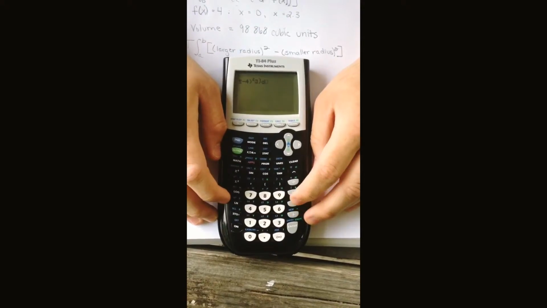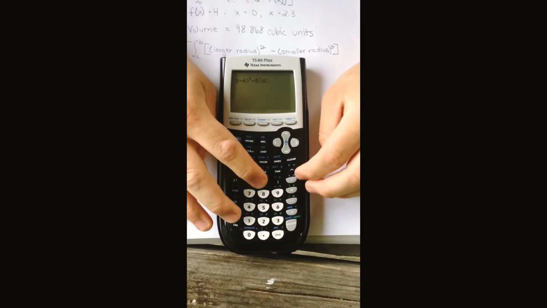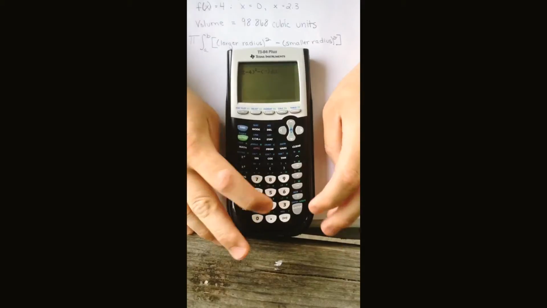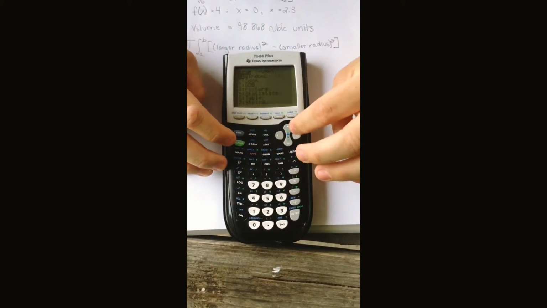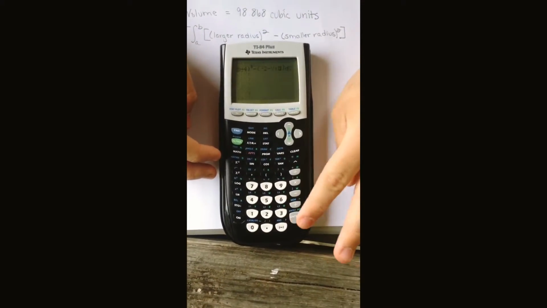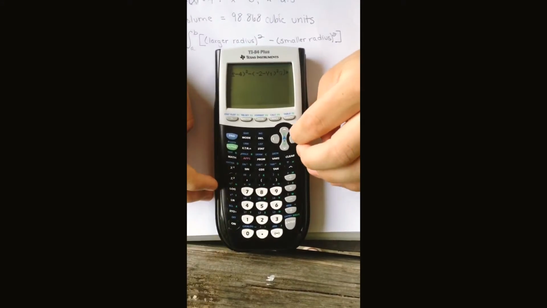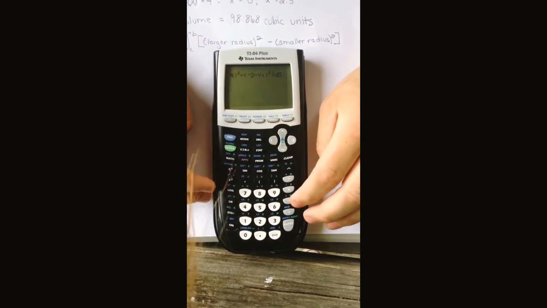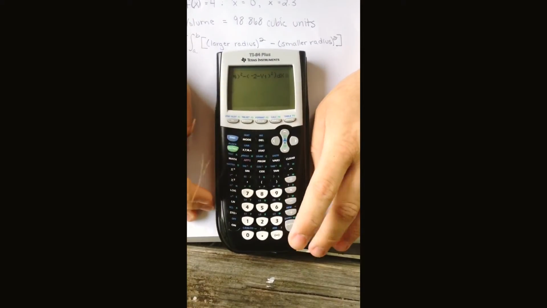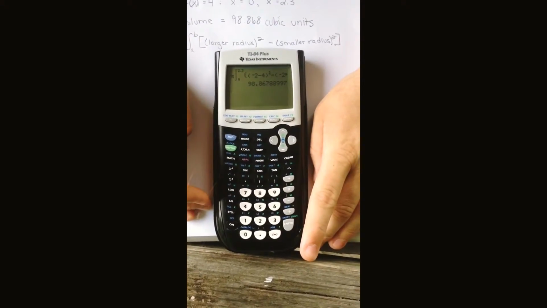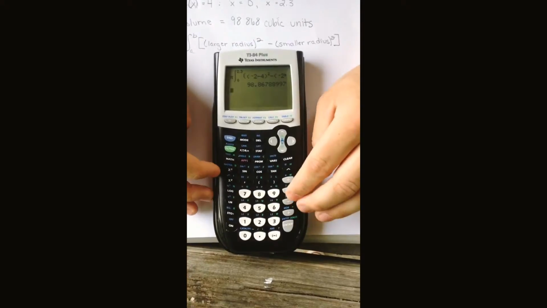Then you subtract the smaller radius, which is -2 minus f of x, or y sub 1 in this case, and you square the second term. Then you evaluate it with respect to x, and you get the answer, 98.868.